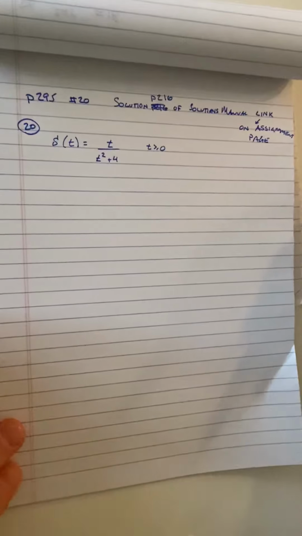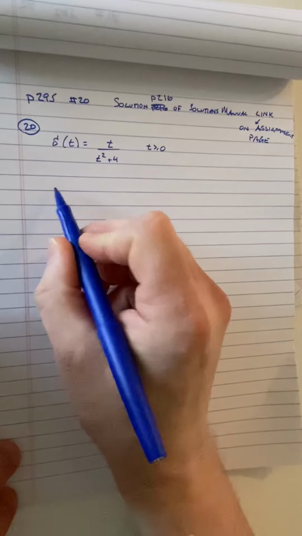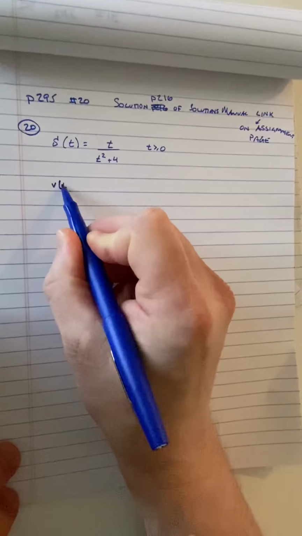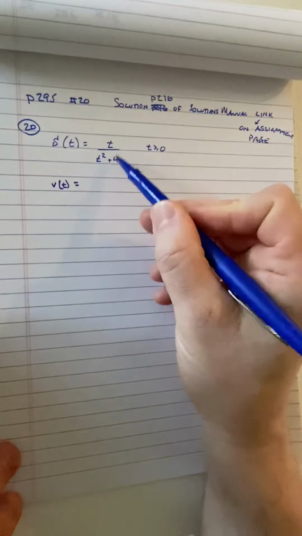posted online. So the problem with this one is finding the derivative. It's been a long time since we've done the quotient rule, but finding the derivative of the position function will give you the velocity. This is a quotient.